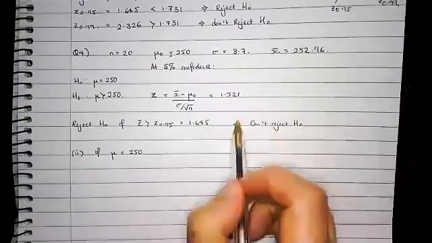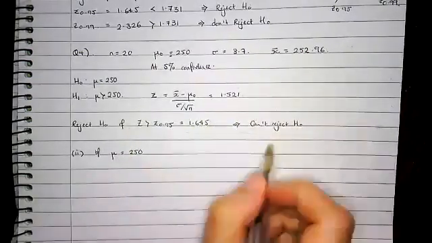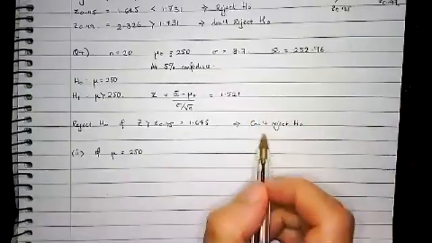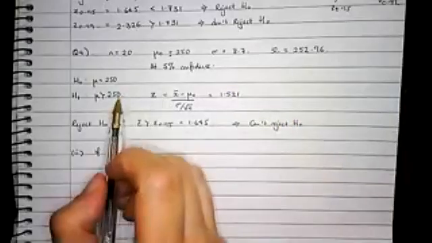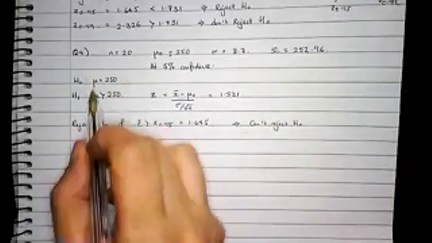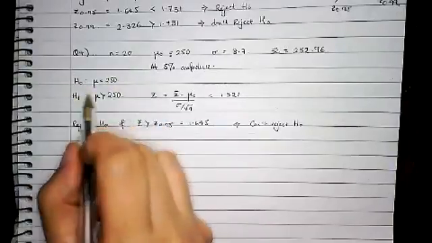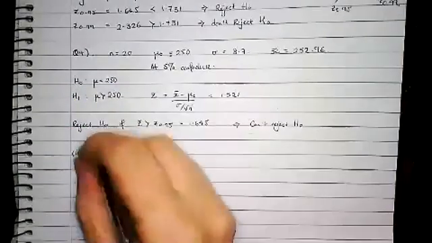So we're going to reject the hypothesis that H0's true. We're going to reject it because we're going to get a value that's bigger. So we're in the case where we're rejecting H0 in favour of H1, even though H1 is actually true.